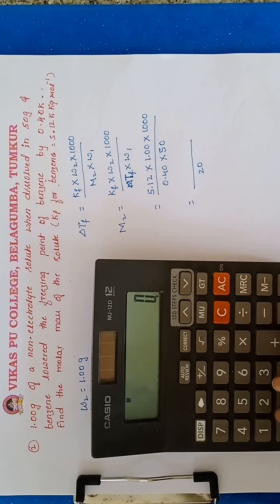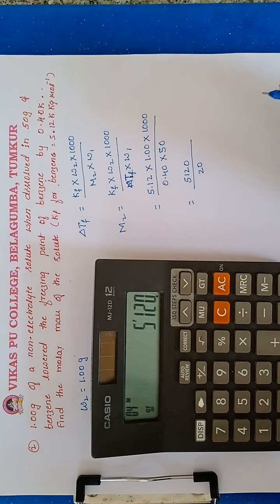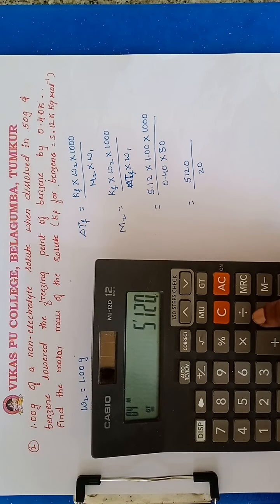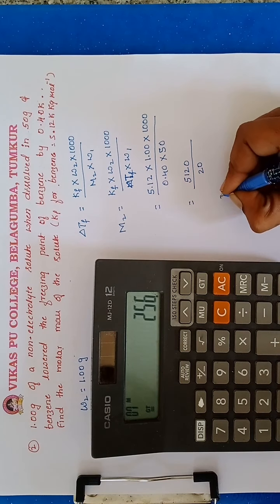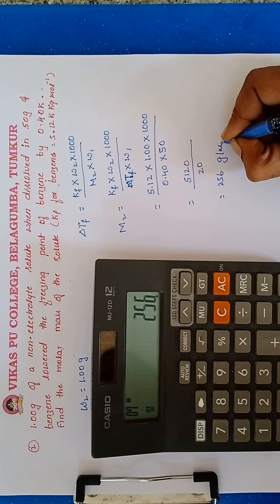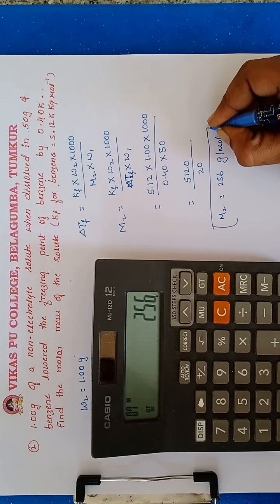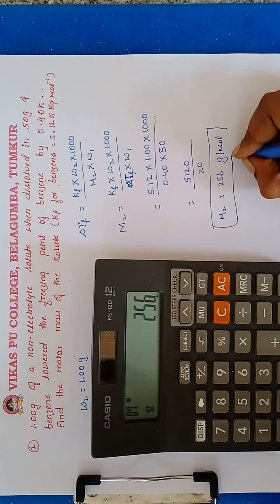Then 5.12 into 1 into 1000, we are going to get 5120. 5120 divided by 20, we are going to get 256 gram per mole. The M2 we are going to get is 256 gram per mole.